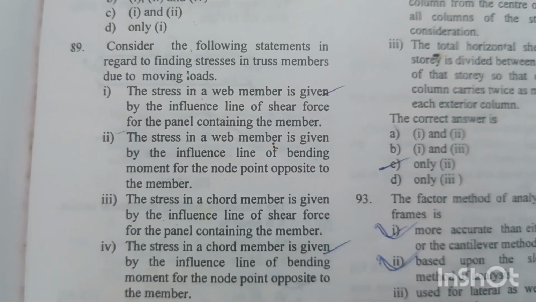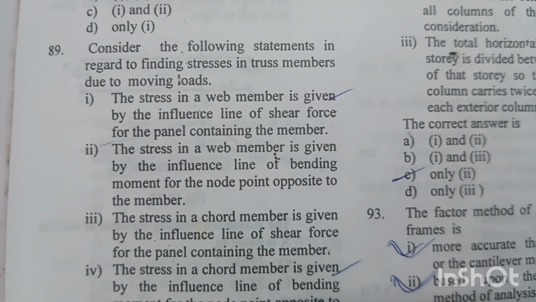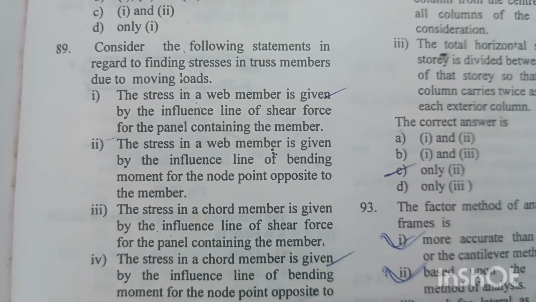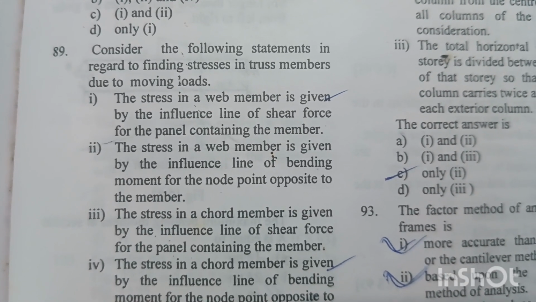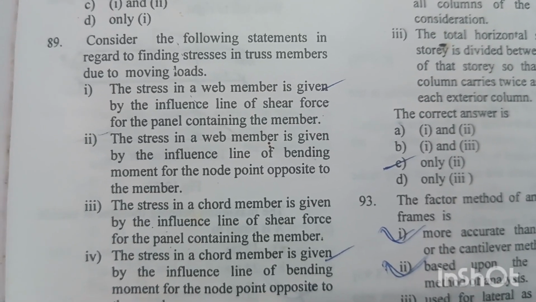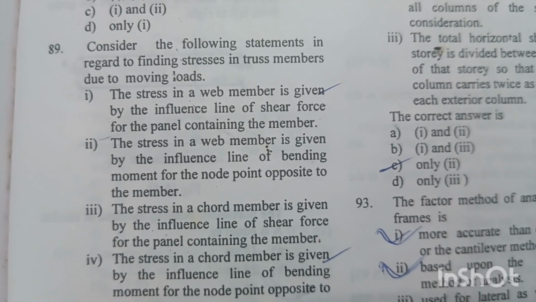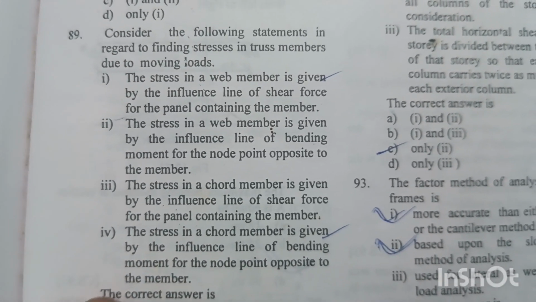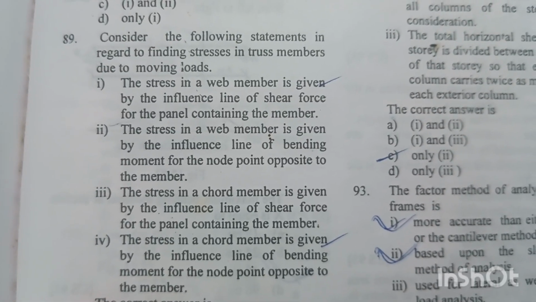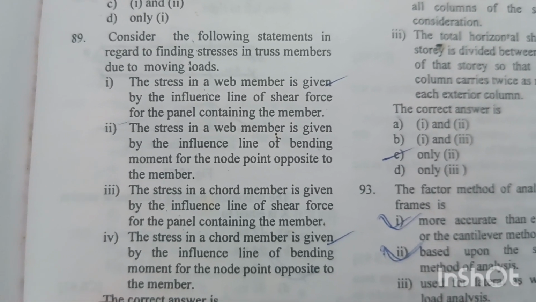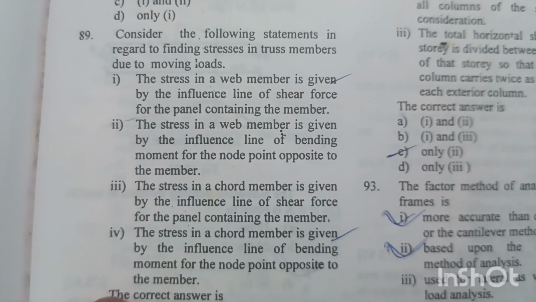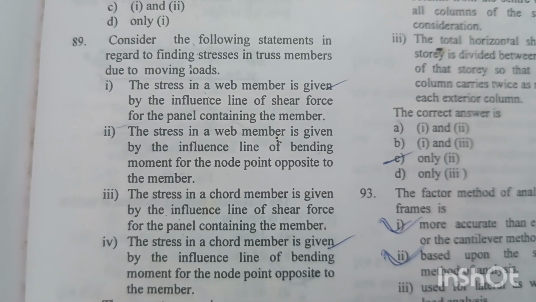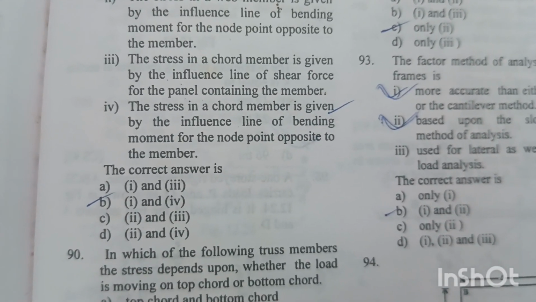Question number 89. Consider the following statements in regard to finding stresses in the truss member due to moving loads. Statement 1. The stress in a web member is given by the influence line of shear force for the panel containing the member. Statement 2. The stress in a web member is given by the influence line of bending moments for the node point opposite to the member. Statement 3. The stress in a chord member is given by the influence line of shear force for the panel containing the member. And statement 4. The stress in a chord member is given by the influence line of bending moment for the node point opposite to the member. Statements 1 and 4. Option B is the right answer.